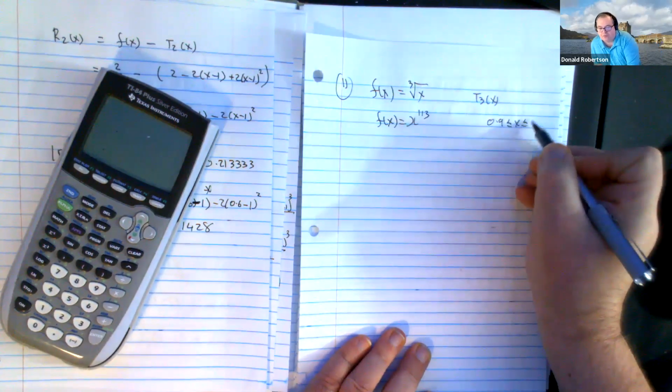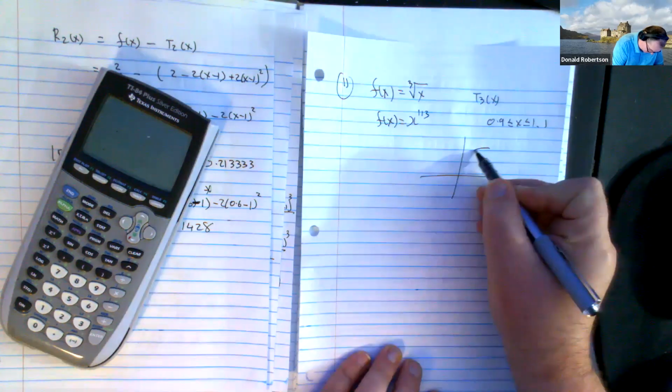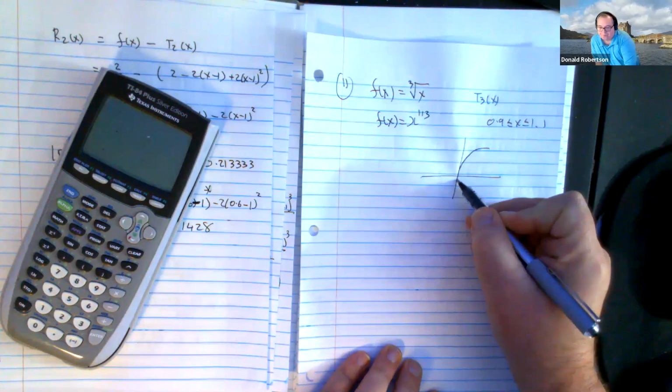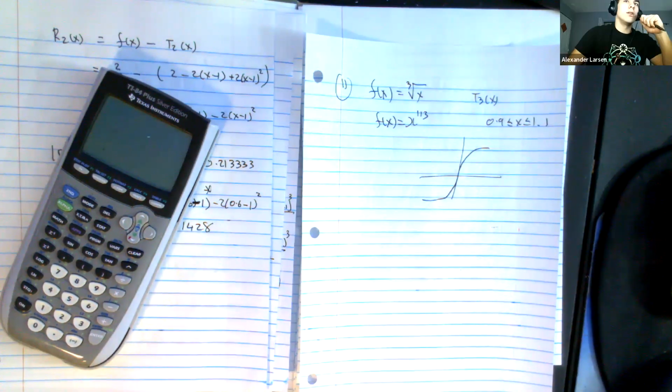Where does the cube root function have a problem as far as Taylor is concerned? You mentioned it already. What's the weird part of a cube root function? Yeah, that's a better version of it. At what value of x? 0. Right.